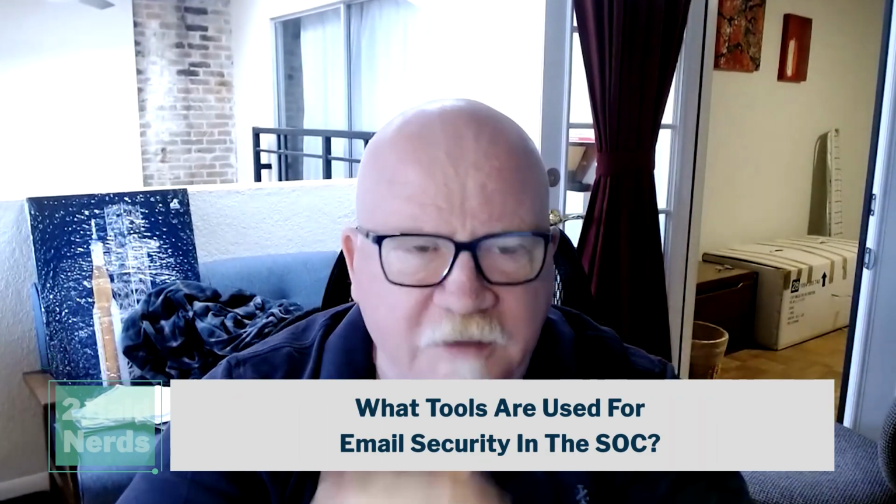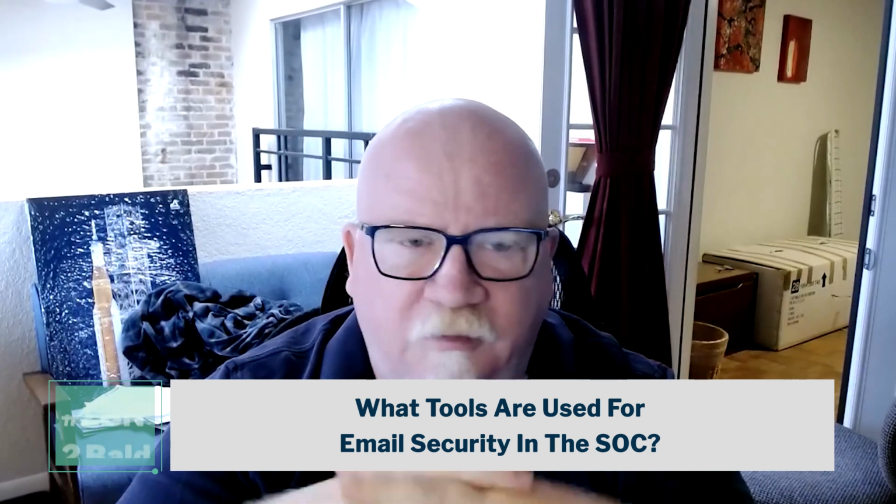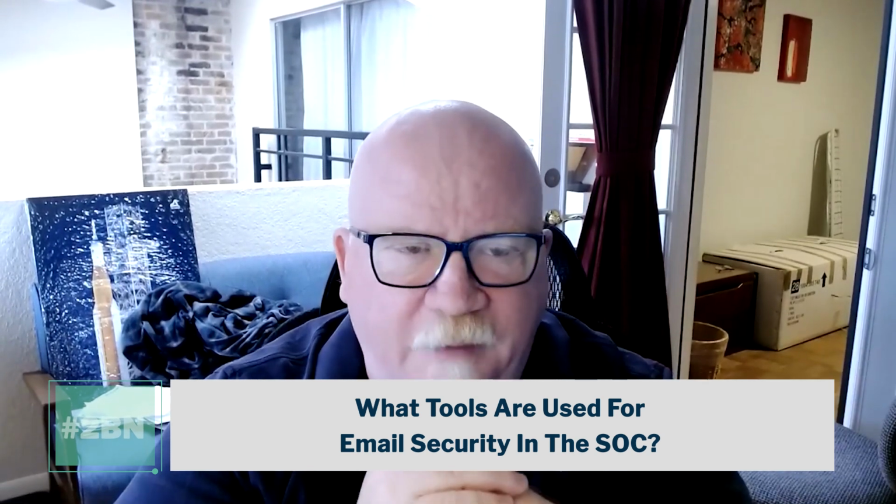Okay, Richard, what tools do you guys use for email security in a SOC? What do you teach at CyberNow Labs? Well, first off, whenever the email actually gets to its environment, there is a mail exchange there. And if it has built-in features like you were just dealing with there, those are still actually being employed. They're still being utilized. But that is not enough. It's not robust enough. It's not fast enough.